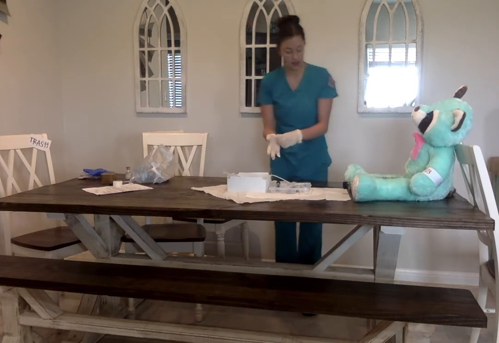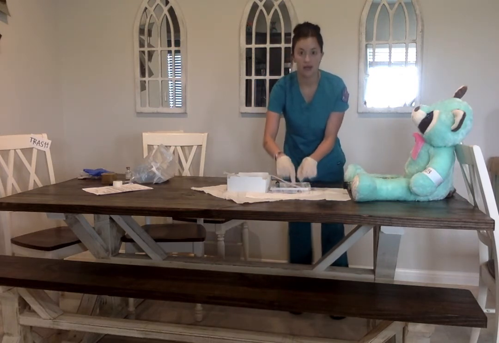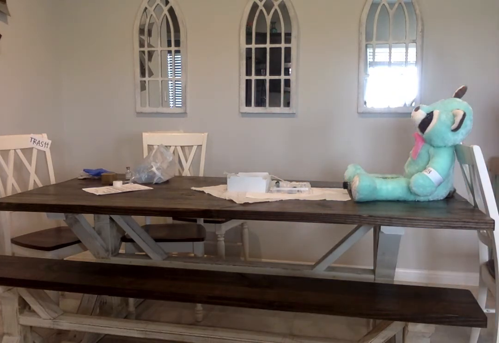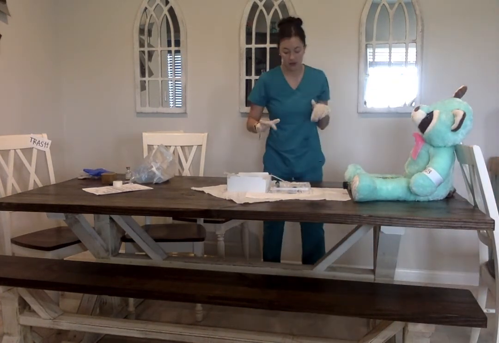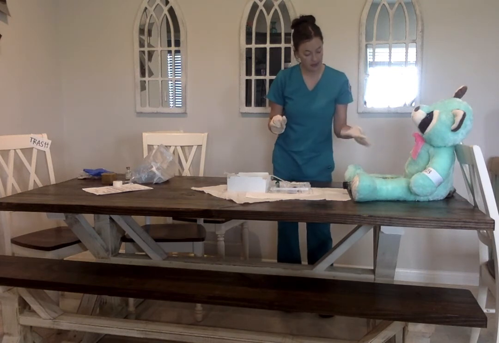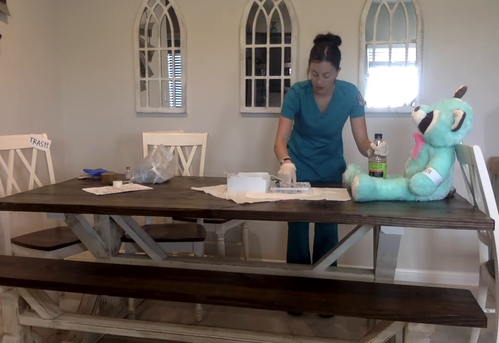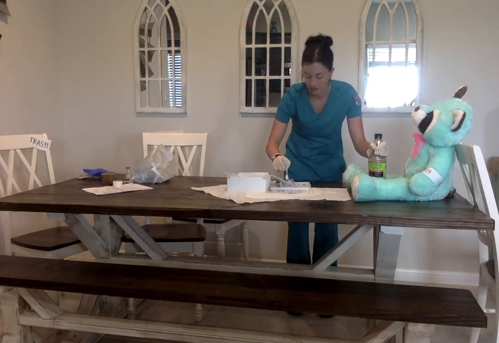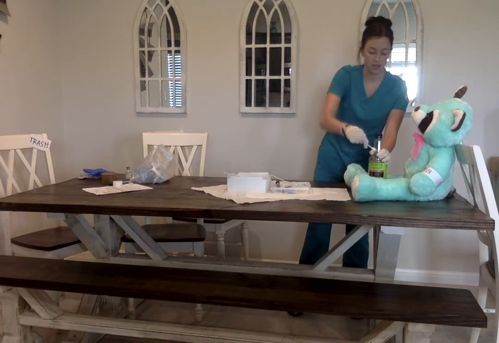Alrighty, I'm going to clean, or not clean, but sterilize. Sorry. Going to sleep on you, my computer. I'm going to grasp the penis and hold it at a 90-degree angle. And I'm going to clean from top to bottom. Starting at the top, working downwards.